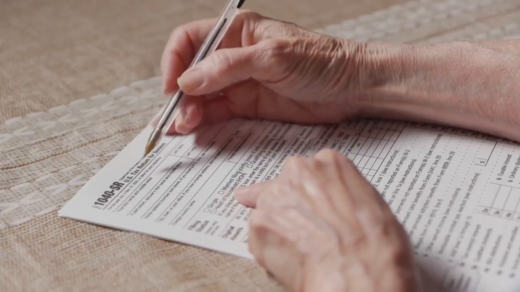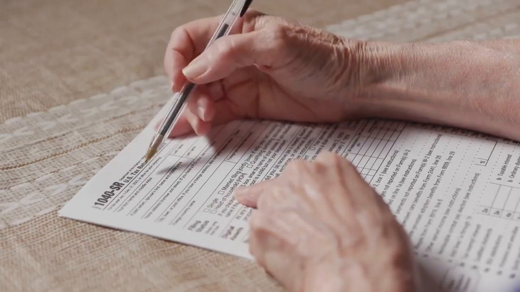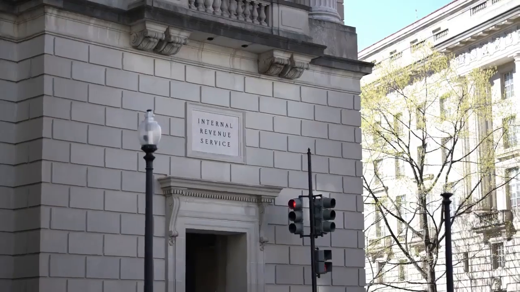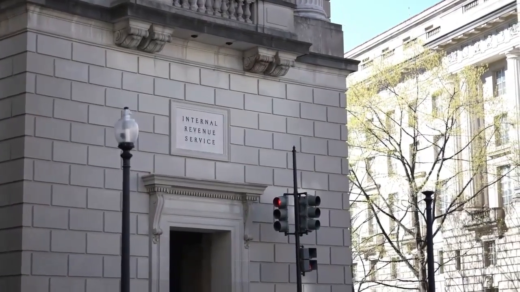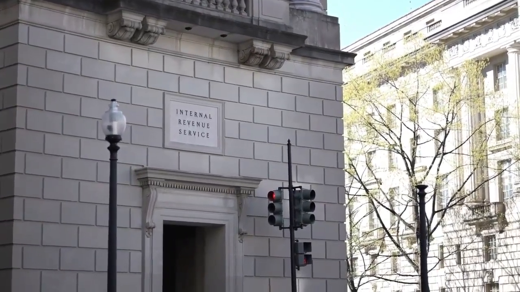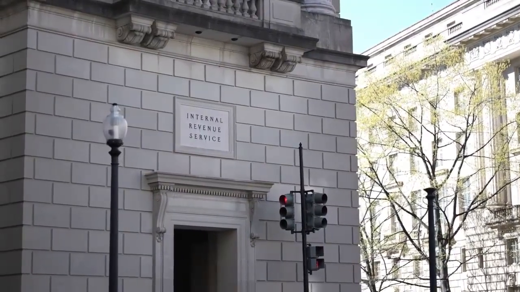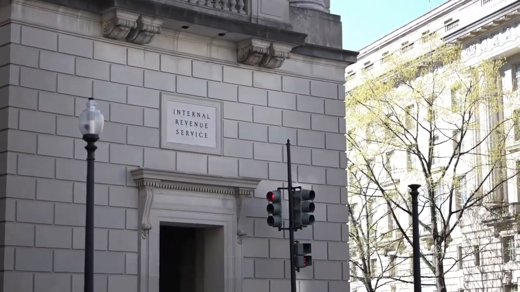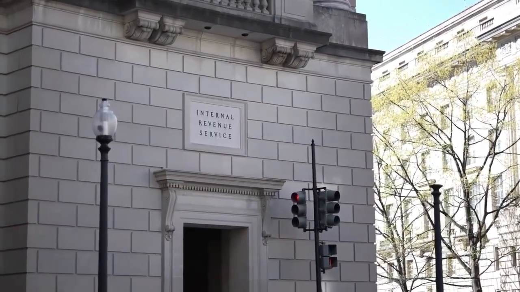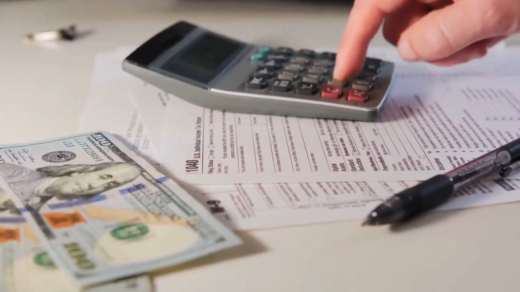On that page, you'll see that for each state, there are usually two different addresses. One address is for taxpayers who are enclosing a payment, like a check or money order. The other address is for those who are not making a payment, meaning you're either getting a refund or you owe nothing. It is critical that you use the right one.